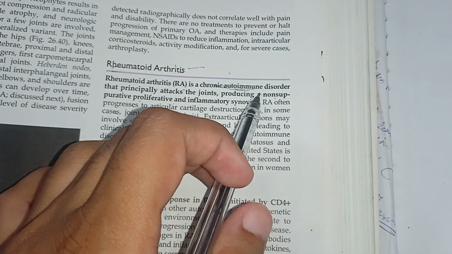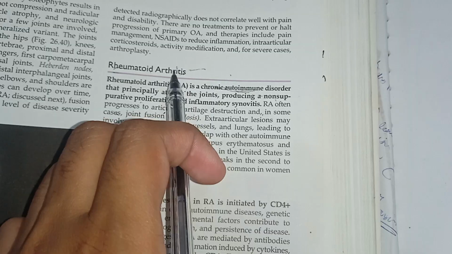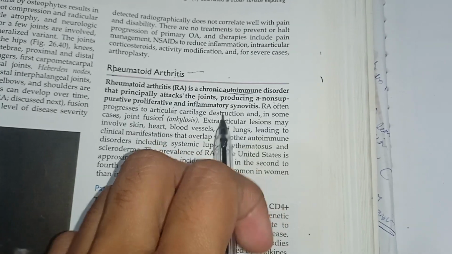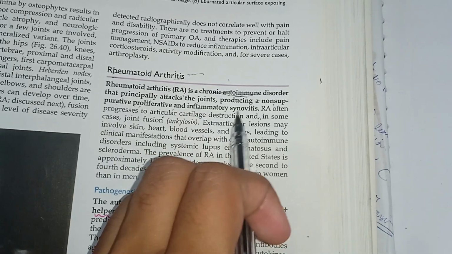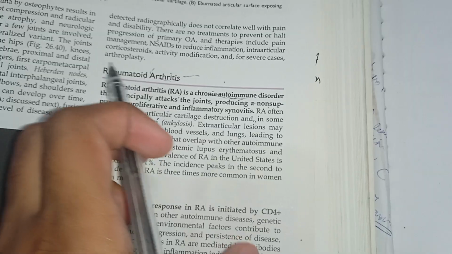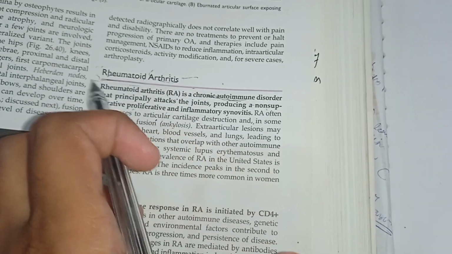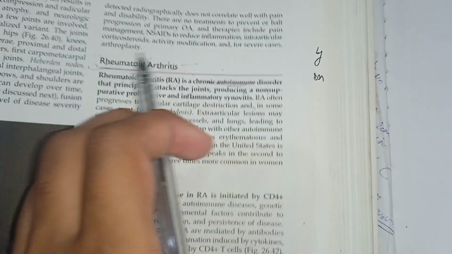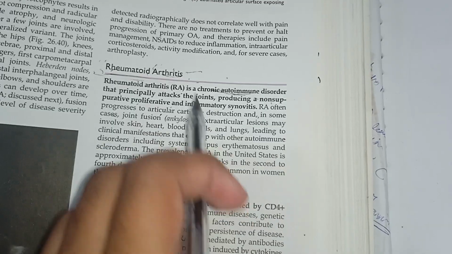It's an autoimmune disorder that primarily affects the joints, because the word arthro is for joints, and it is an inflammatory disorder which is characterized by non-suppurative, proliferative, and inflammatory synovitis. So there are certain inflammatory changes which occur in the joint. So this is an autoimmune disorder which is chronic, right? So chronic autoimmune disorder which mainly affects the joint, resulting in certain inflammatory changes within the joint.